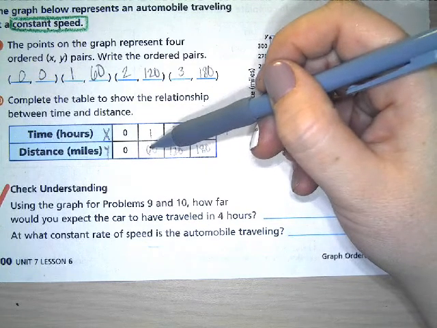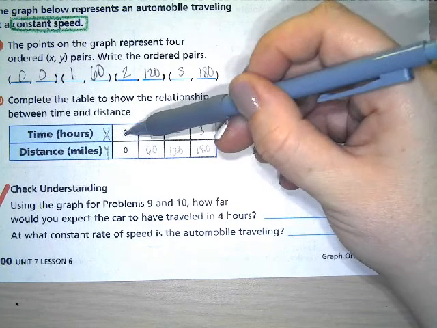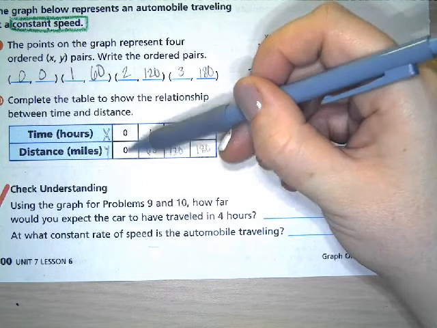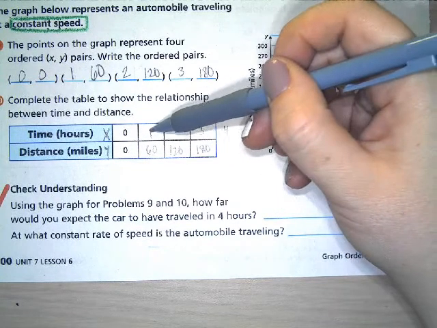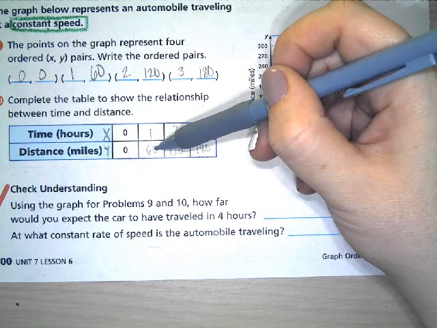I put in 1, I get out 60. Did I add 59 every time? No, because 0 plus 59 would be 59. So the rule can't be add 59. The rule has to be, how did I get from 1 to 60?